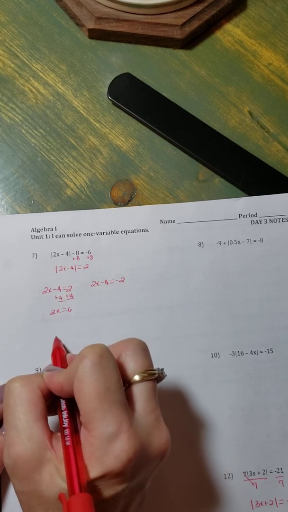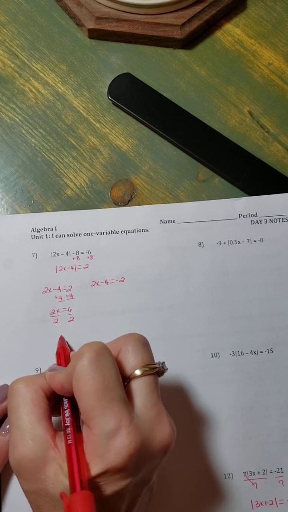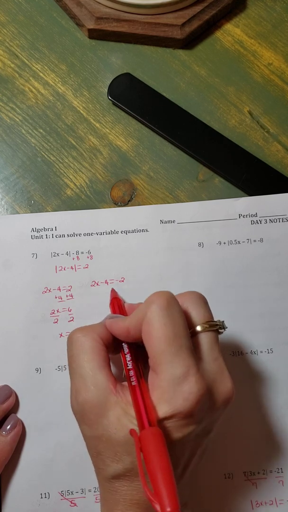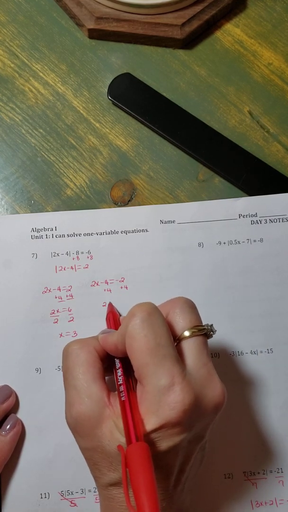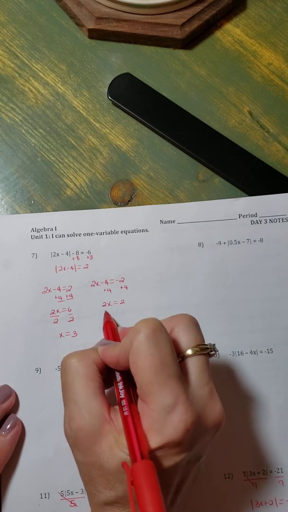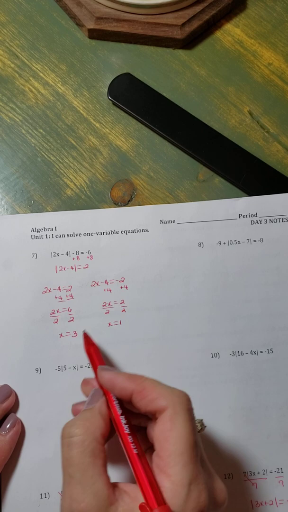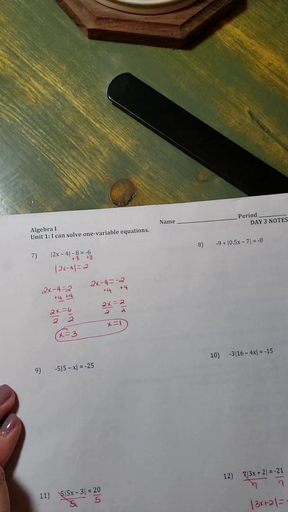2x equals 6. I have to break up the multiplication, so I'm going to divide. X equals 3. Mimic those same steps on the other side. So we add 4 over. 2x equals 2. Divide by 2. X is 1. Here are our two answers.